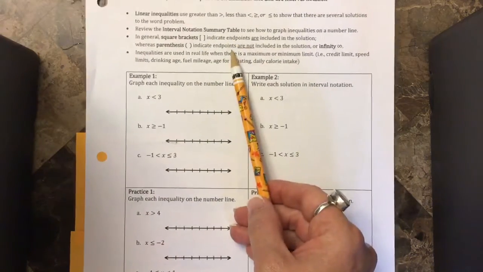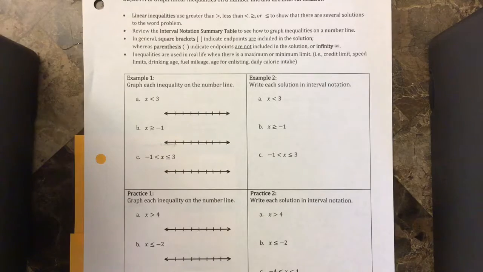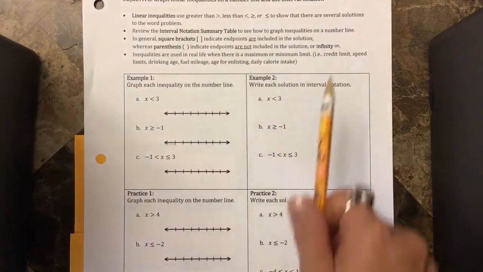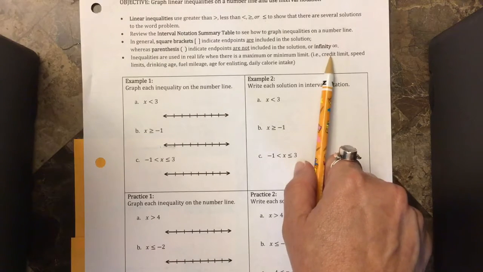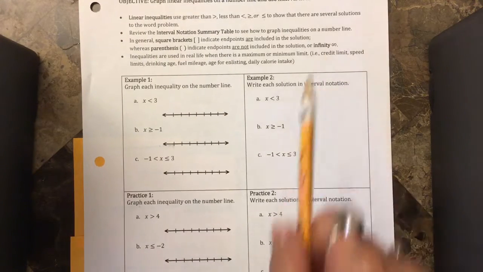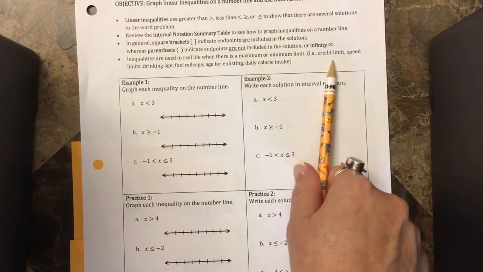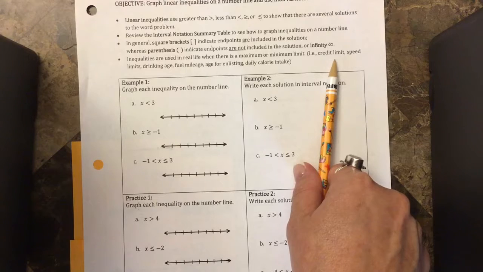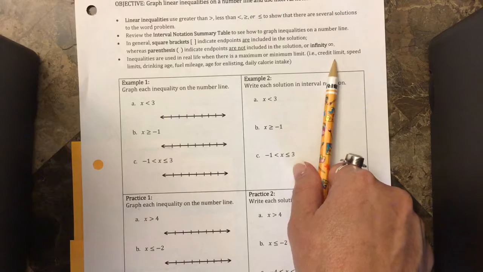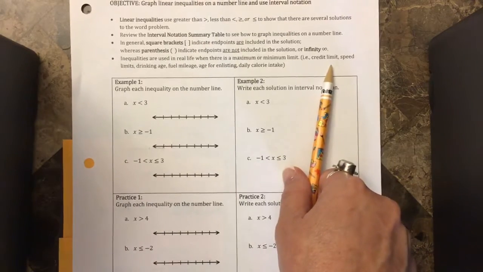So again, what is this inequality thing used for in real life? Basically, inequalities in real life are used all the time. So for example, you have a credit limit. If you get a credit card and it says that you can spend up to $3,000, you don't have to spend $3,000. You can spend $419 if you want to, or $212 or whatever. So it's a maximum amount, but it can be any number up to that amount and including that amount. So that would have a bracket because it's including the 3,000.